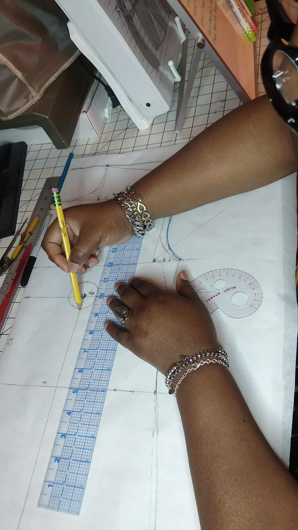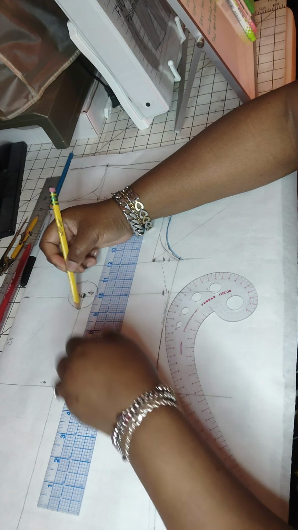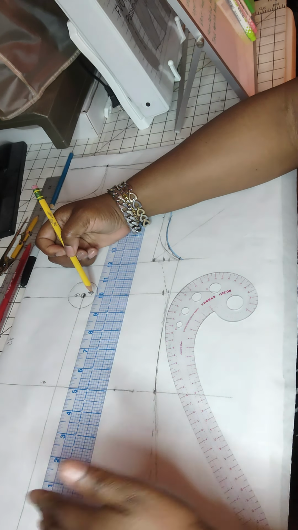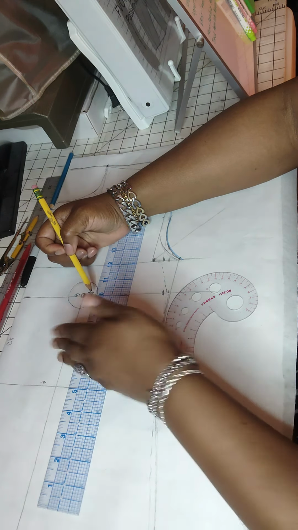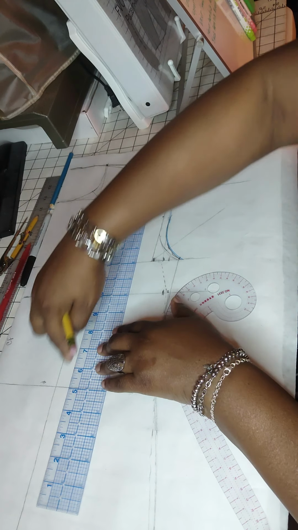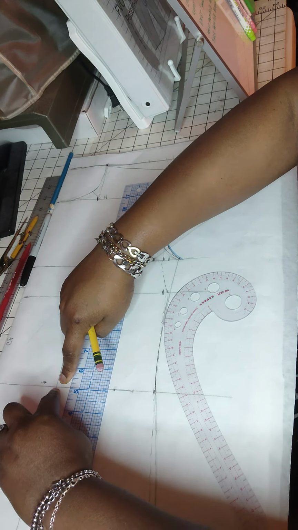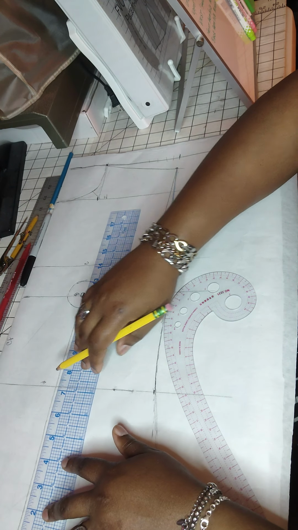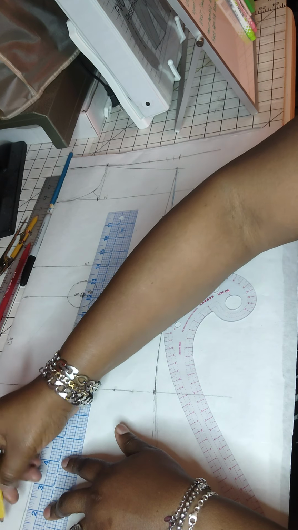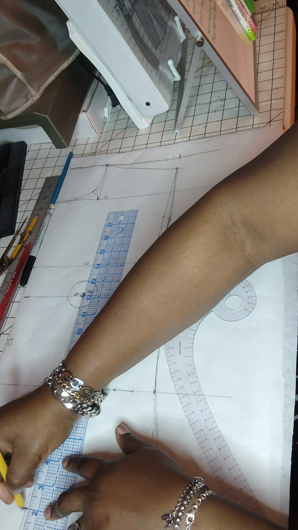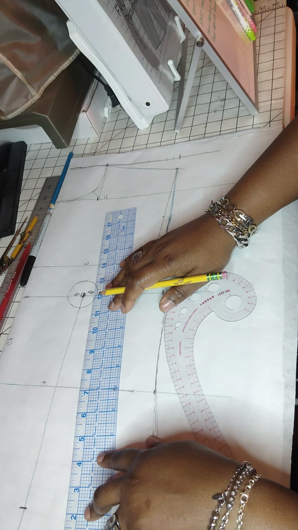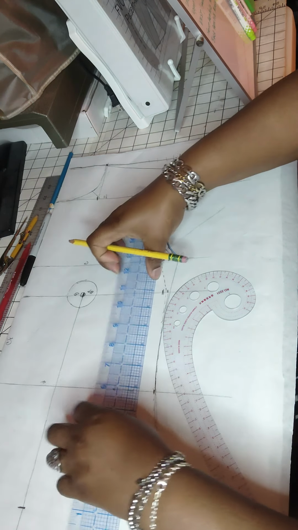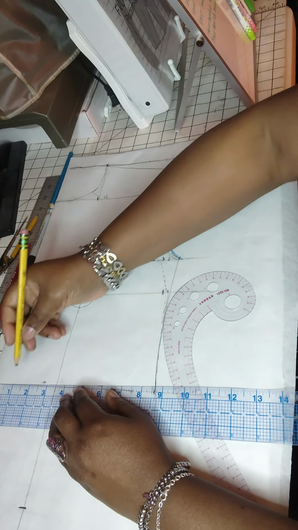So we know the top of our dart will be here, but the bottom of our dart is not going to be here anymore, right? Because now we've extended this pattern, and we know that on the bodice we have a waist dart, and on a skirt we have a waist dart, right? So we're going to come down here, and we're going to measure up 2 inches from the hip line, mark it, okay? And right here at the waist, we're going to put in our 1 inch dart.